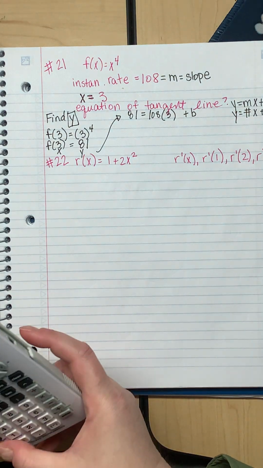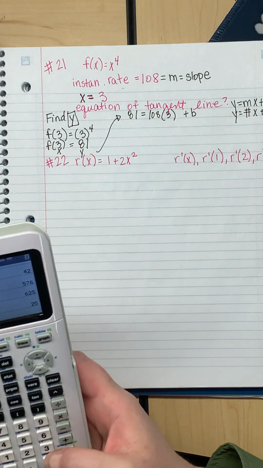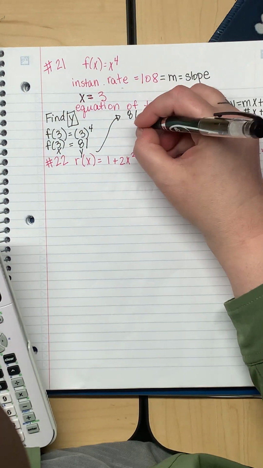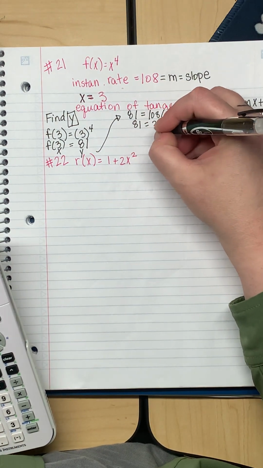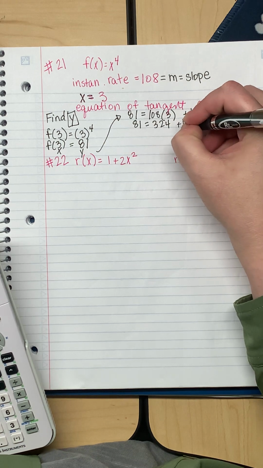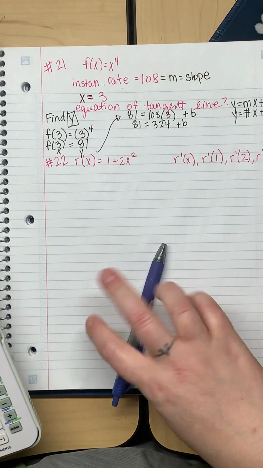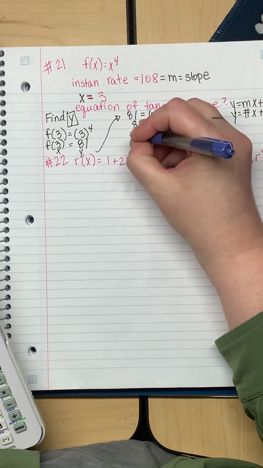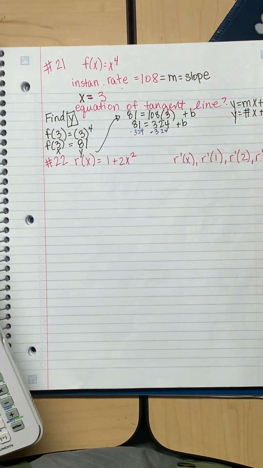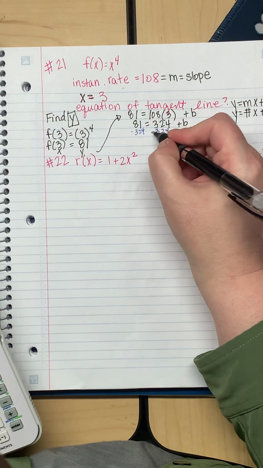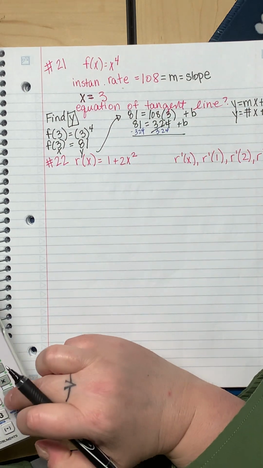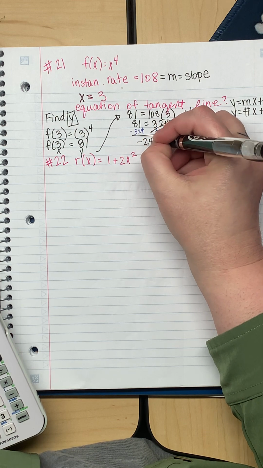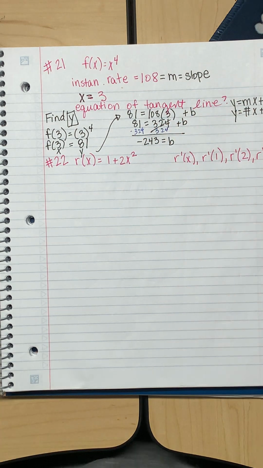Okay, now we're gonna get b by itself. So 108 times 3 is 324. So this is 81 equals 324 plus b. Then you're going to get b by itself by subtracting 324. And we get negative 243. And that's my letter b.